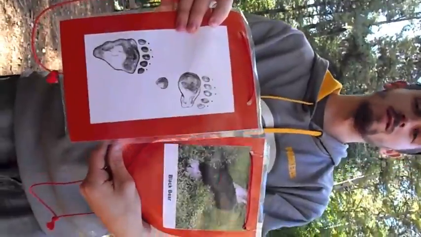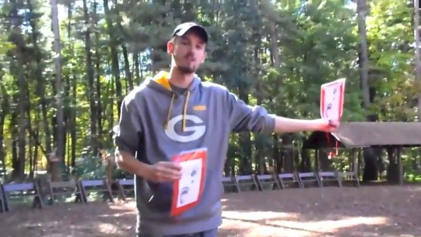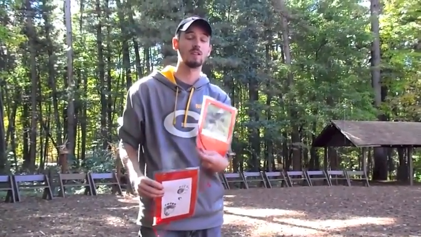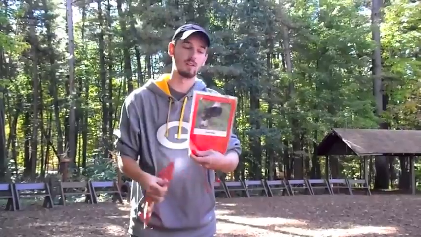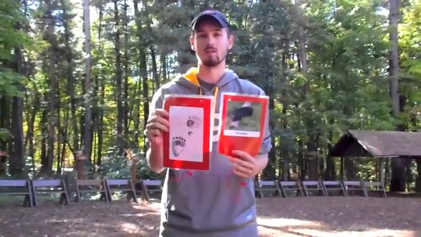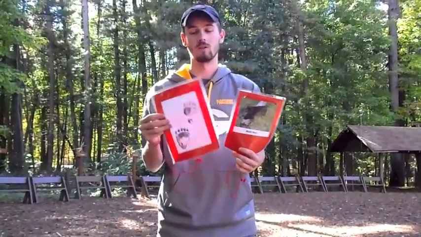One group will stand on one side of the corral, the other group will stand on the other side, and the group with the animal card will move as if they were that animal. So if they were a bear, they may crawl on four legs or walk, and then they will have to try to find and match up with the person on the other side of the corral with the correct footprint.